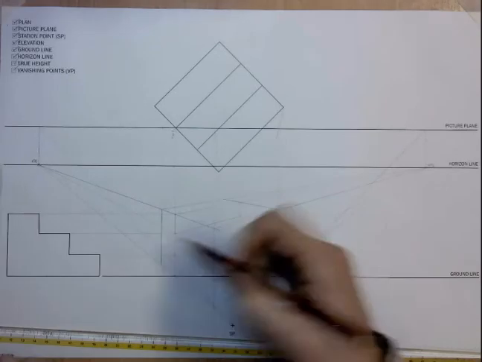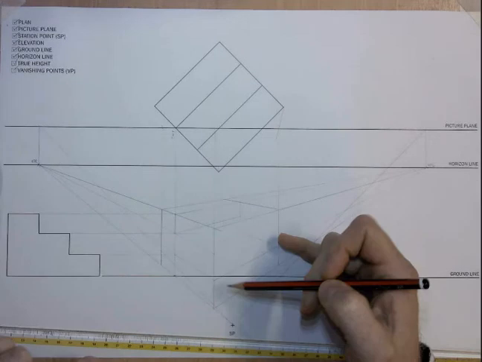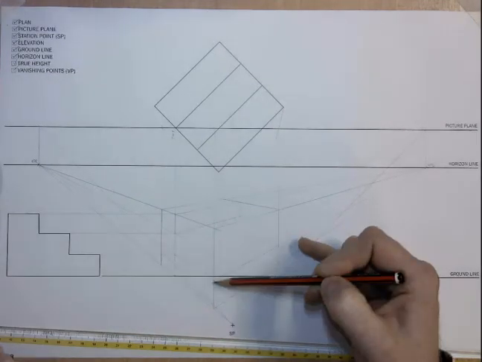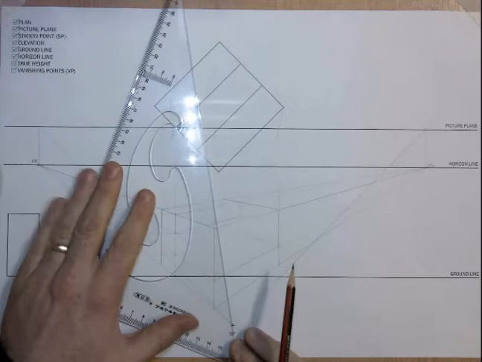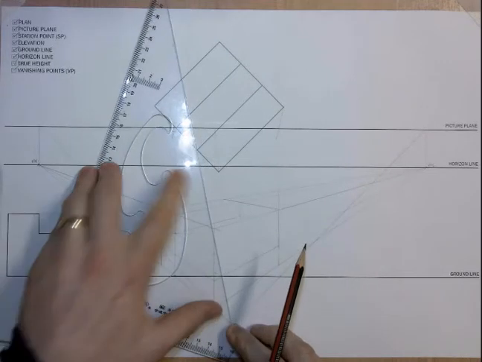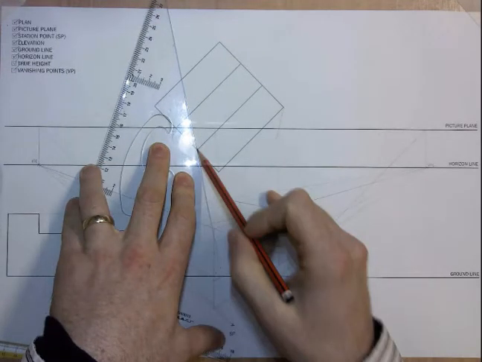Right, so we've got all the points of our stairs, apart from where the second stair begins or ends. We know it's in between this line and this line. Not sure whereabouts it is, so we'll just take that measurement there from the station point, the depth backwards, back onto the picture plane.